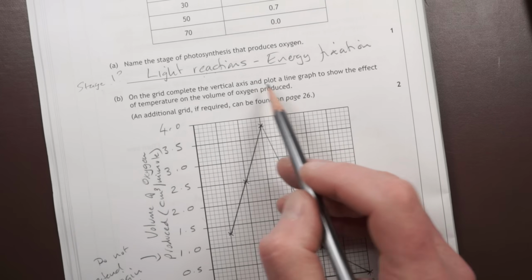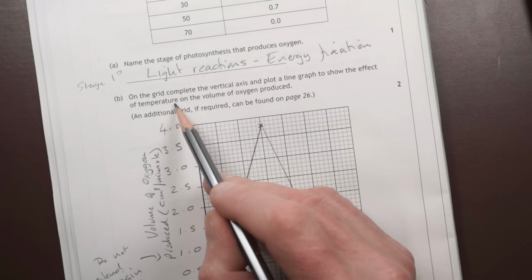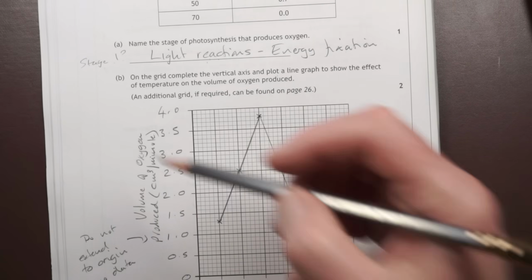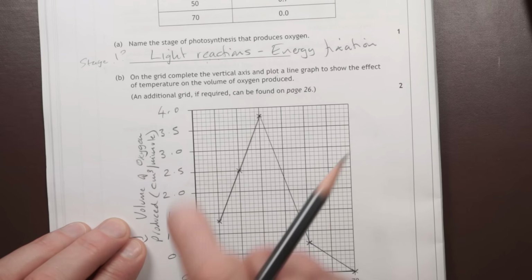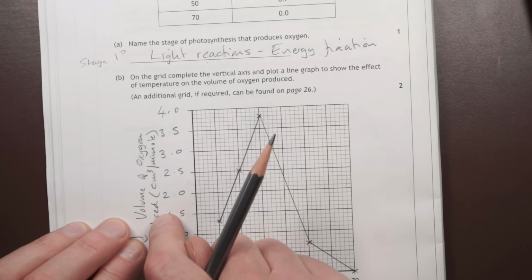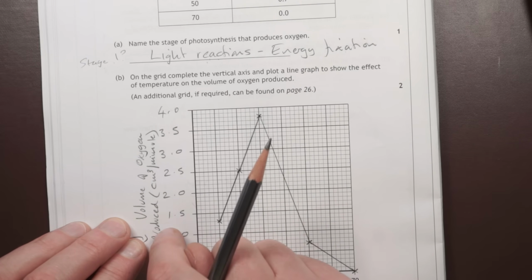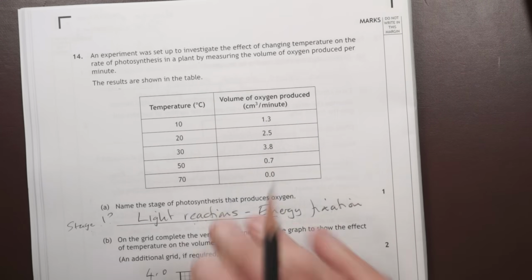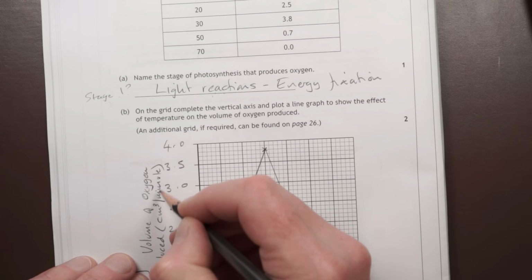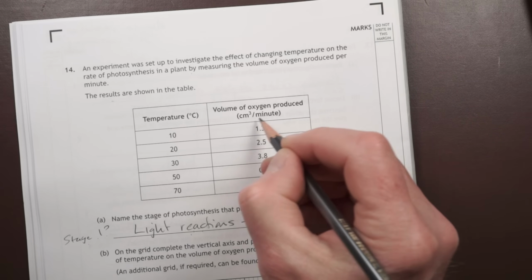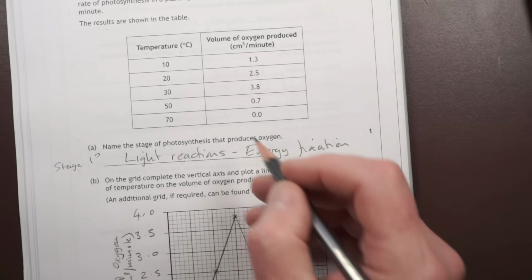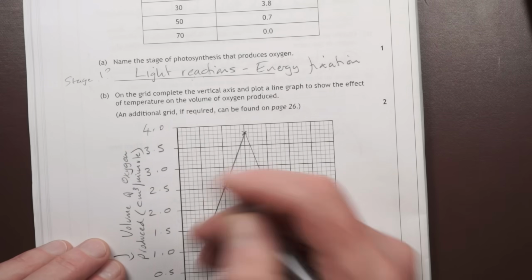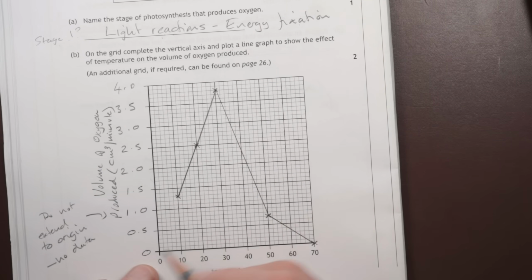On the grid, complete the vertical axis and plot a line graph to show the effect of temperature on the volume of oxygen produced. So basically, you get your scale in here and you get your label, which is exactly the same as what's written in here. I'm not even putting in min here. I'm putting minute, the way they put minute there. So the whole of minute, I'm writing it out. So I'm just doing it exactly the way they did it up here. Okay, that's where it's exactly the same, right? I've got my numbers going up the side. Got a 0.